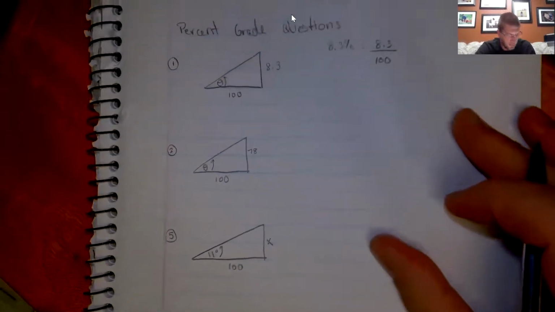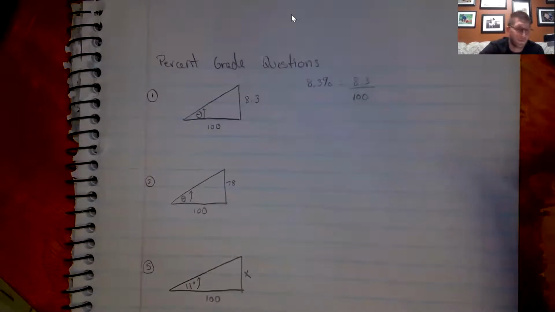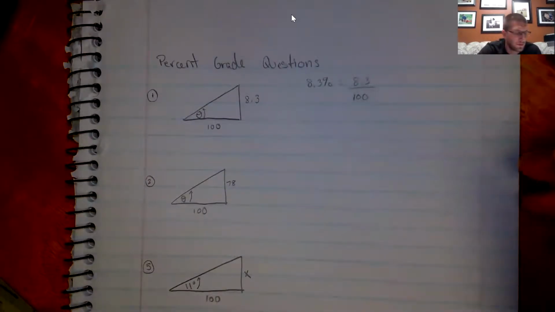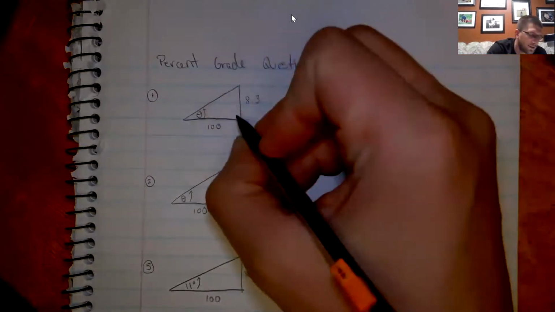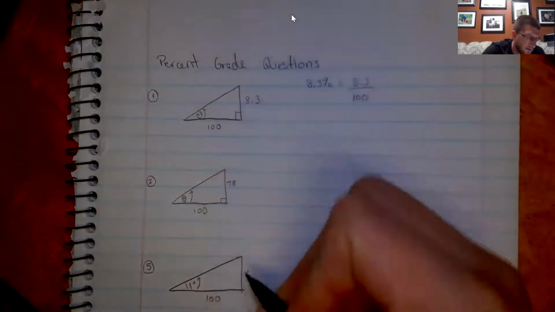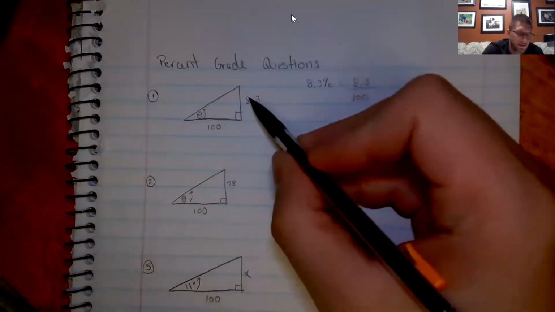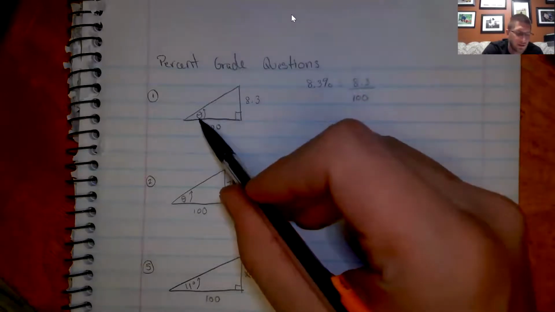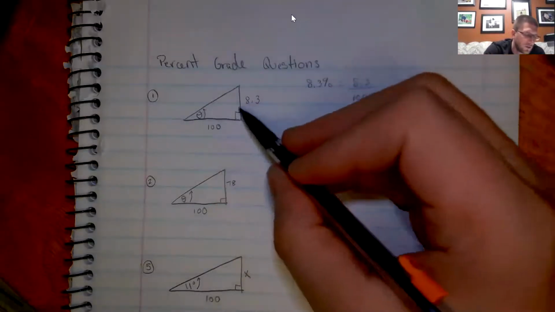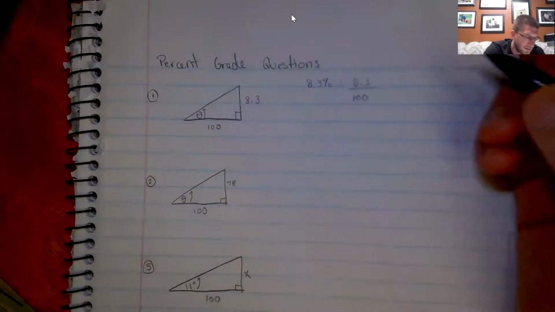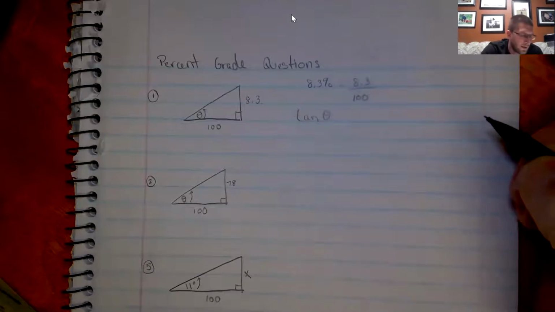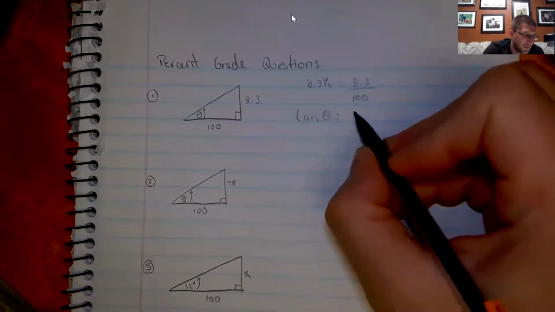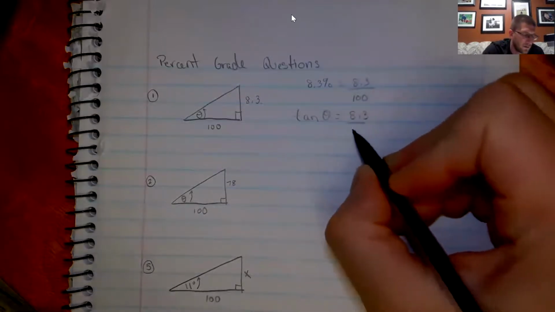If you looked at question number four, you probably already know the answer to this, but whenever you're doing percent grade questions, if this is our right angle in all of these, you always have the opposite and adjacent side compared to this angle of elevation. Opposite over adjacent is always going to be using the tangent function. So tangent of my angle is going to equal opposite over adjacent.